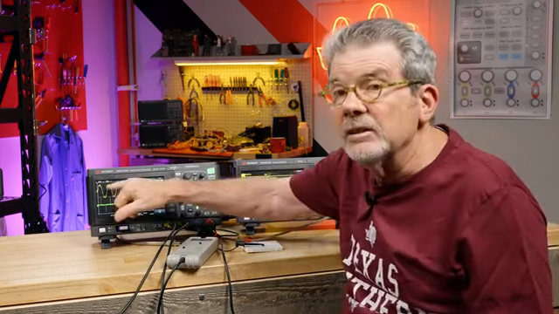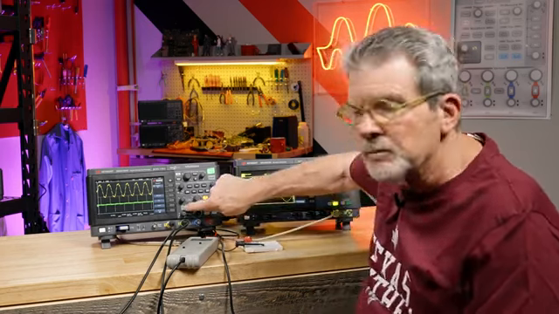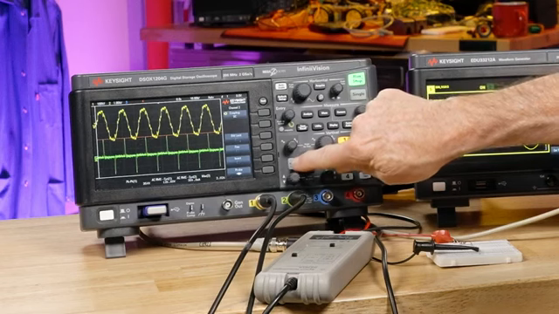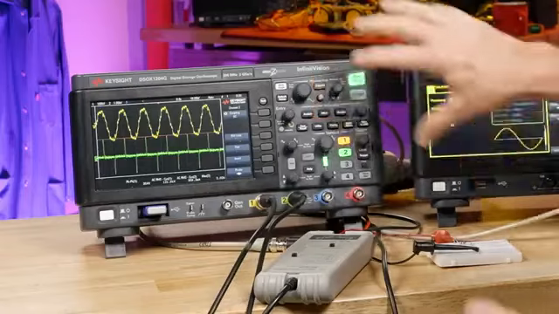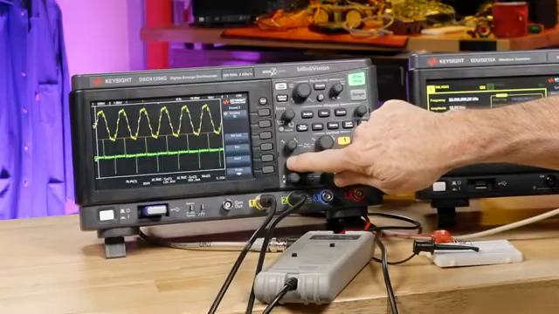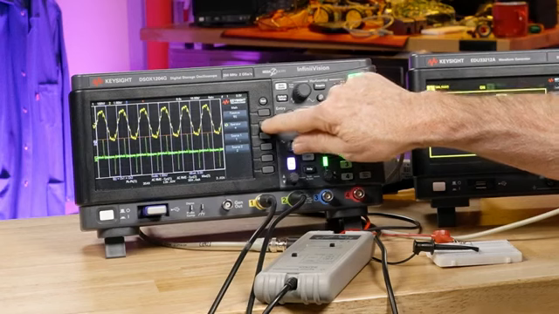For real power, we need to multiply each waveform times each other, the instantaneous waveform. And we can do that with Waveform Math. So let's do that now. On this oscilloscope, there's a button on the front panel that says Math. It's located right here. On your scope, Waveform Math may be somewhere else, it may be buried in an analysis menu, but we just press Math, and then we can select what operator.